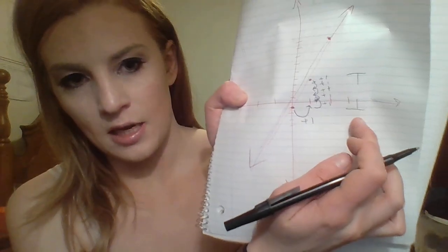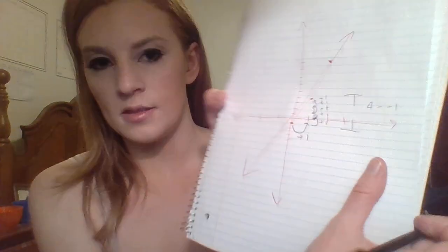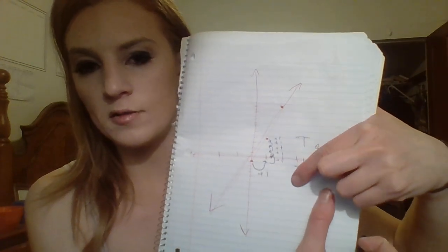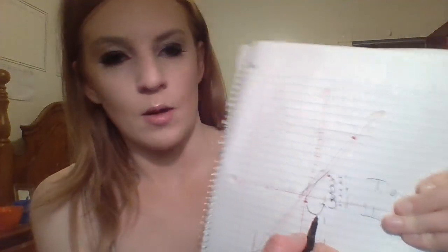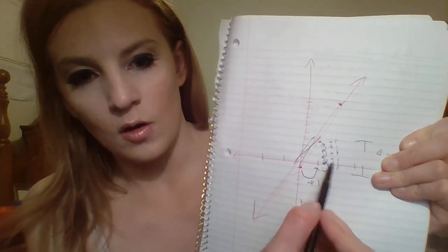So this section here, the up and down part, corresponds to the 4 minus -1, since you start at the value 4 and you subtract down to here. And then for the x, this portion represents the 1 minus 0. And then if I want to find the slope, I want to know what is this over this. What is rise over run?